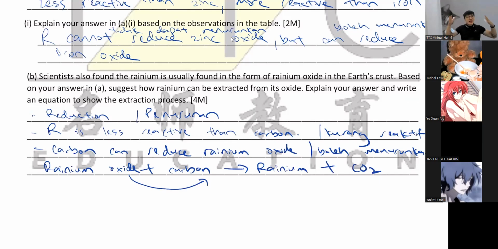It's the same as iron. It's just another new imaginative element. Now we imagine something out, which is called rhenium. Not really possible, but it's just a very fun question. It's just a KBAT question. All right, so this is how we get 4 marks.